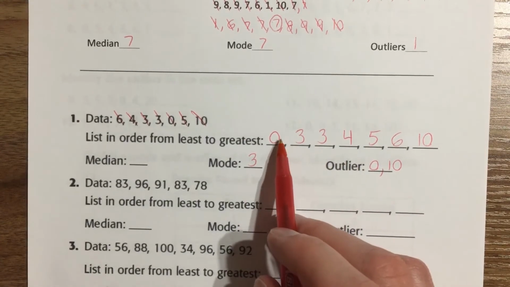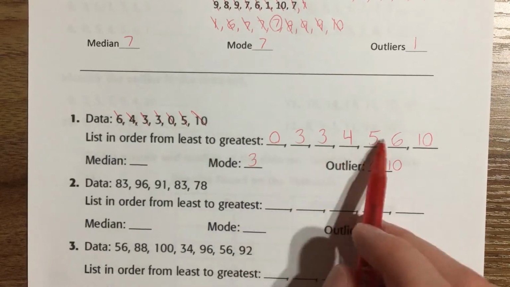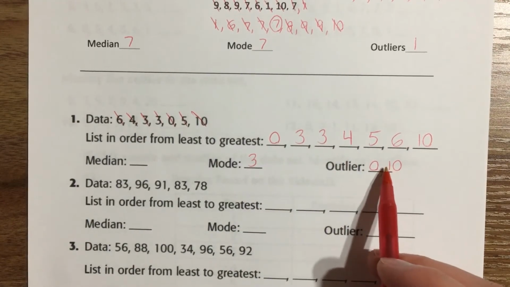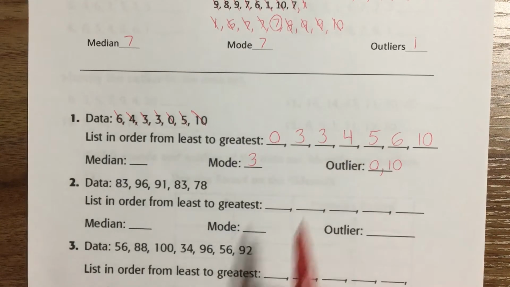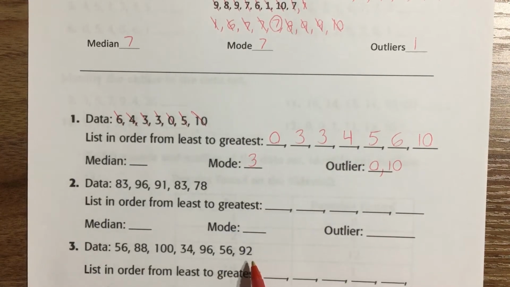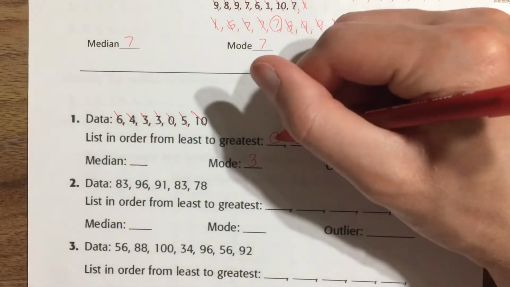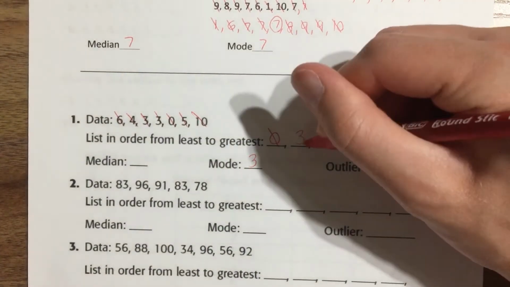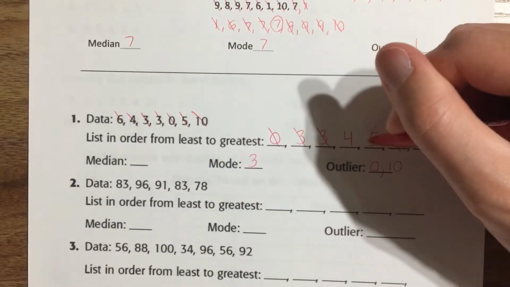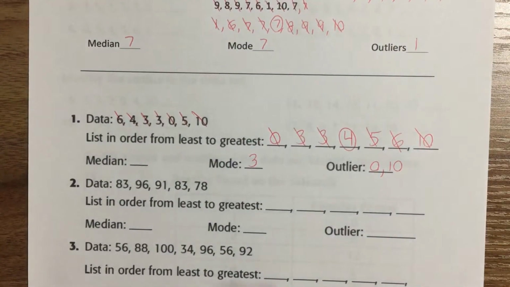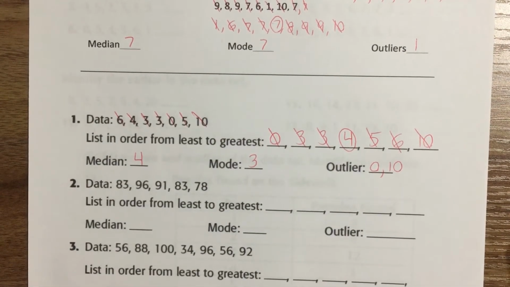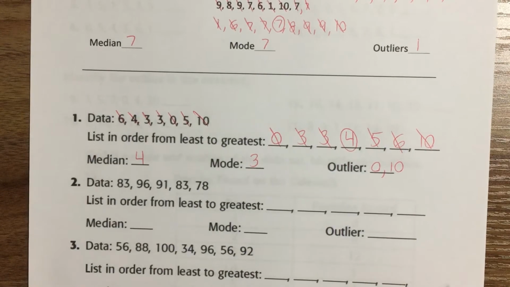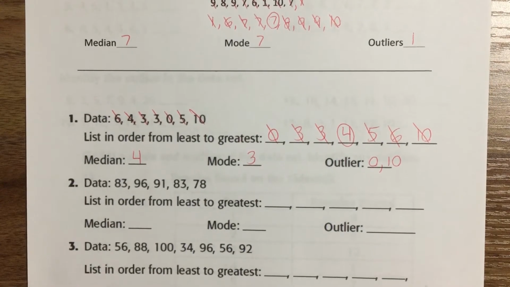To me, it looks like the 0 doesn't really fit the rest of this group, and the 10 doesn't really fit the rest of the group. 10 is farther away than anything else, but both of them really don't fit very well. And then the median. Okay, once again, we're just going to start on the outsides, beginning and end, and we're going to start crossing off. And we are going to end up with, right in the middle, 4 as our median. So those are the numbers we're looking for in that data set.